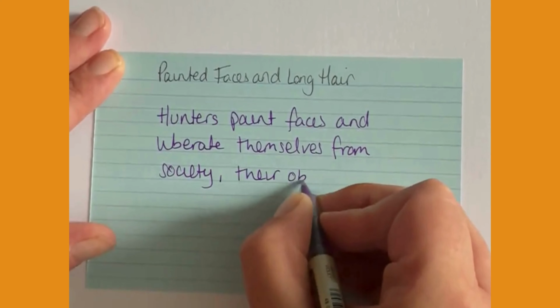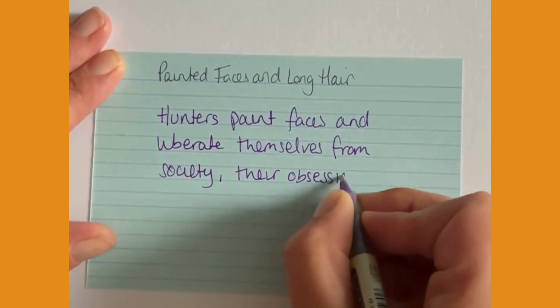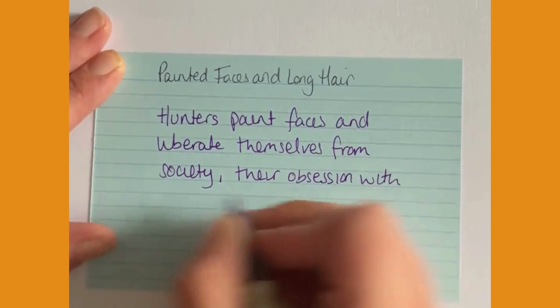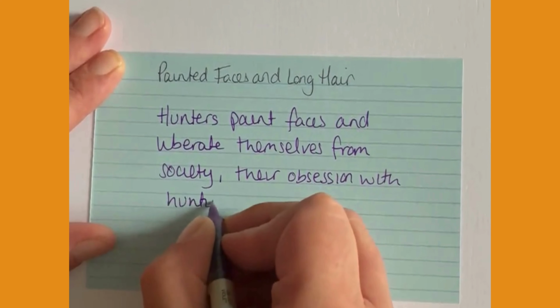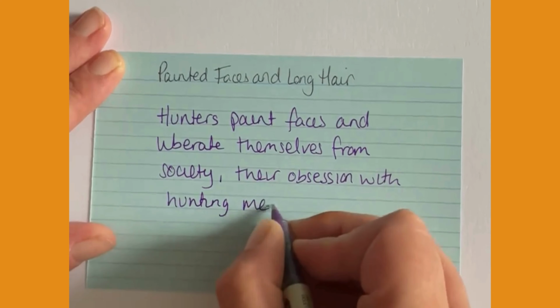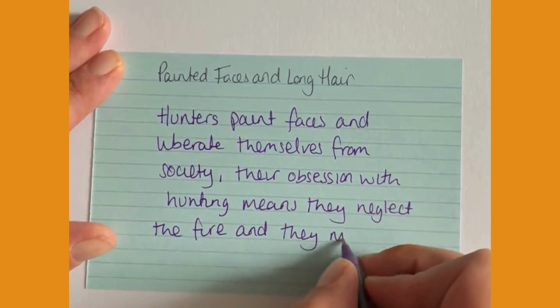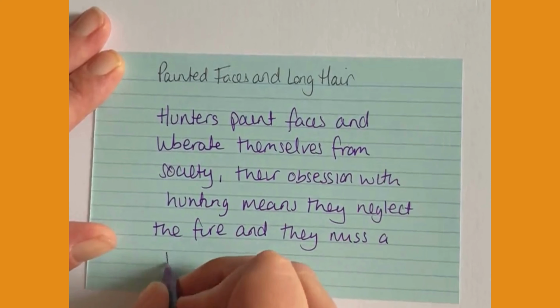Their obsession with hunting means they neglect the fire and they miss a rescue boat.